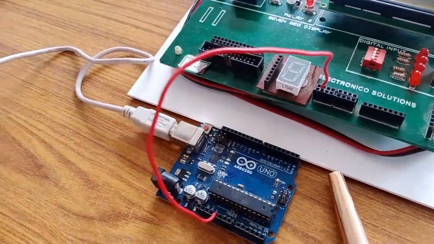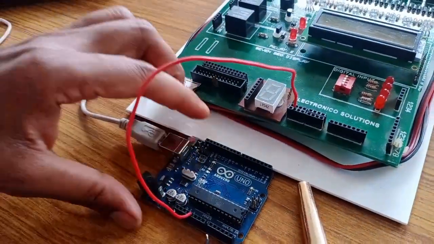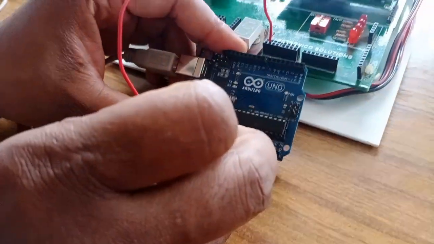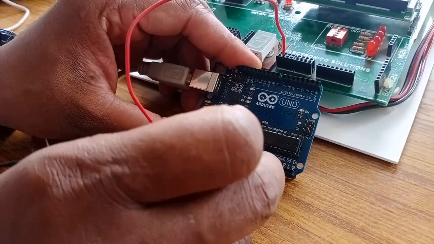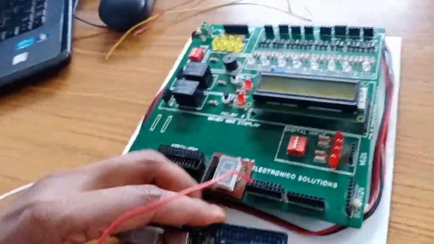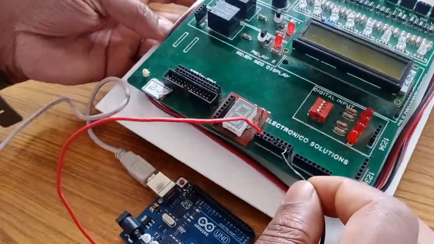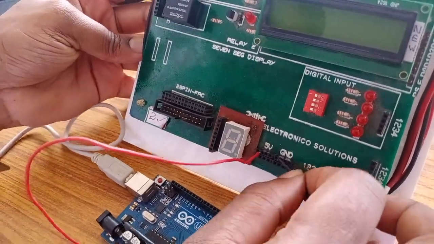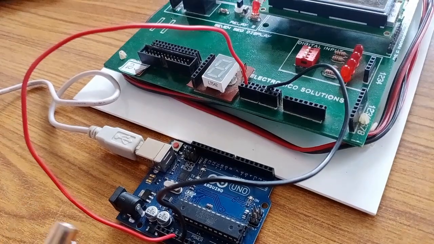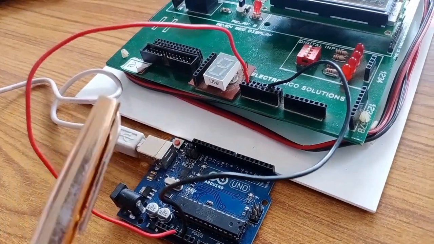What is the next connection? We need to connect the ground. So that is our zero potential, ground. So ground from the Arduino board we are going to connect to our IO board. That's all. Thereby successfully we have made the VCC and ground connection.